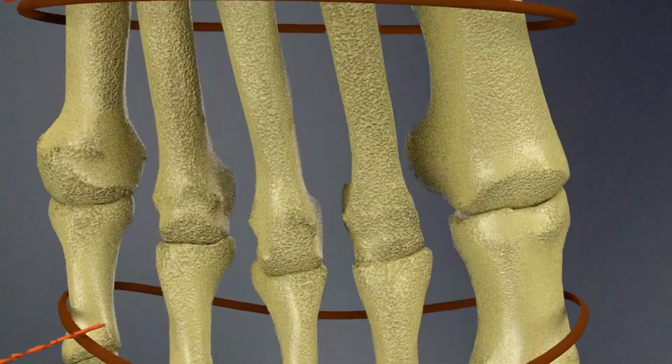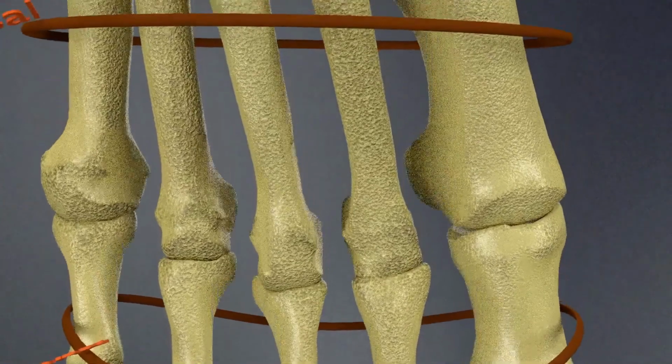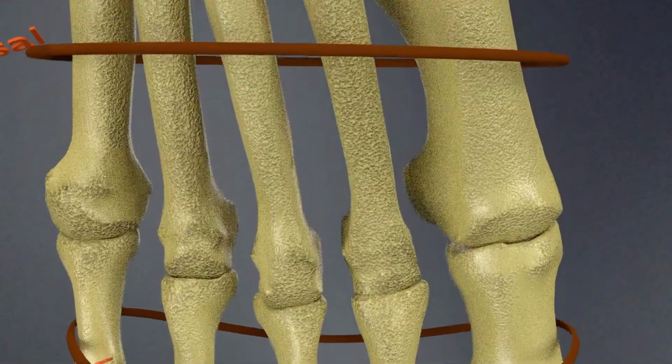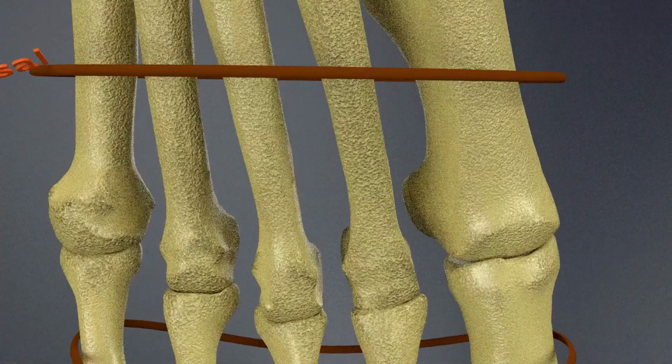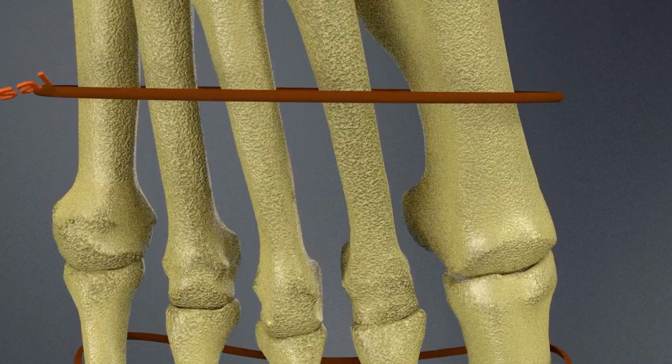Jones fracture is the fracture of the base of the fifth metatarsal caused by the pull exerted by the tendon of peroneus brevis muscle inserted into it.